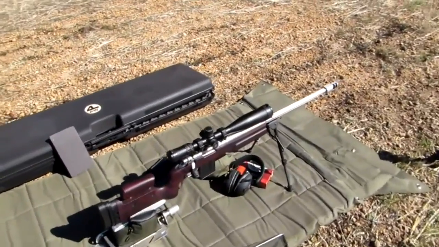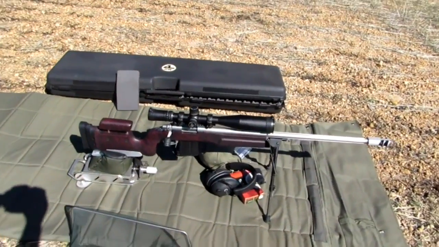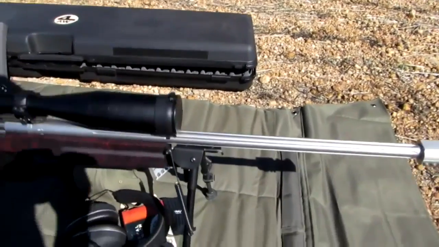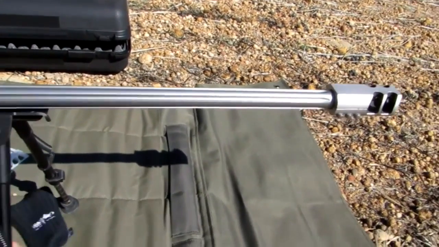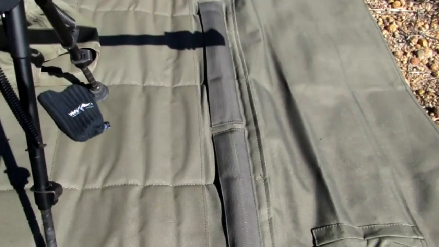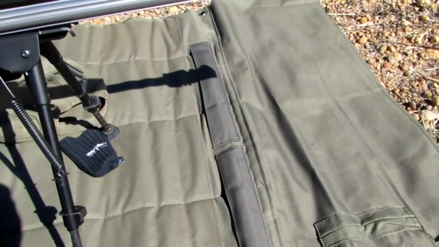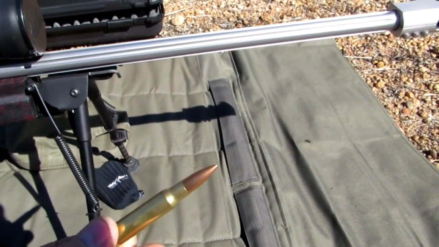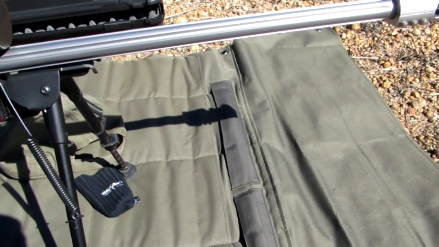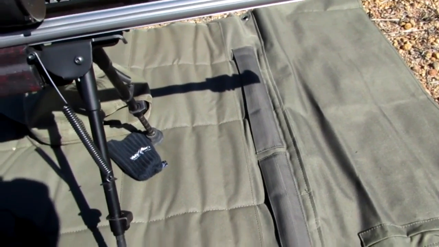The Remington 700 308. I'm not using anything exotic in the way of ammo. I'll just grab one of those rounds for you to have a look at. So what actually is the Gold Medal Target 308 175 grain round, which is factory ammo, but it's a good target round.